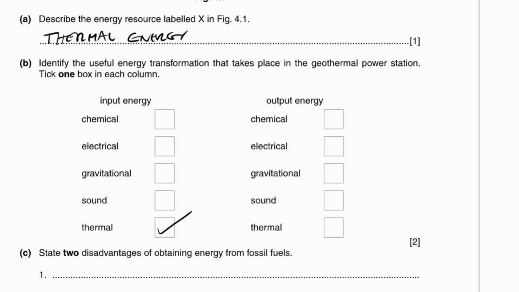And the output energy, well, it's a geothermal power station. If all goes well, what you're going to get is electrical energy. There we go.